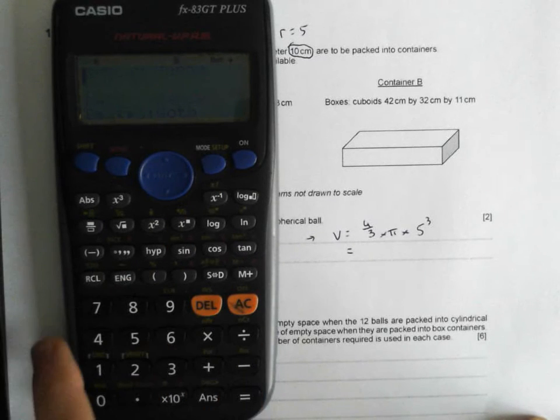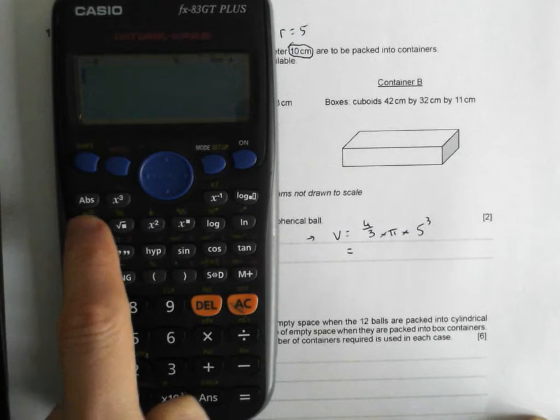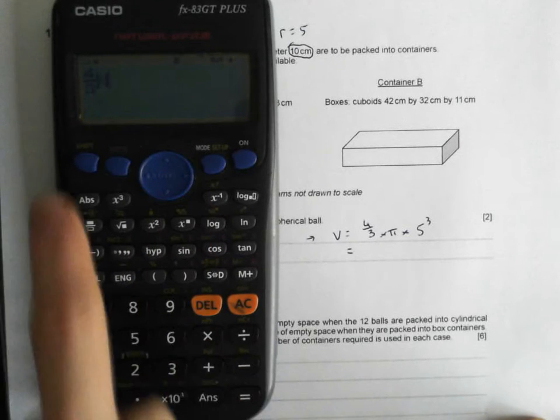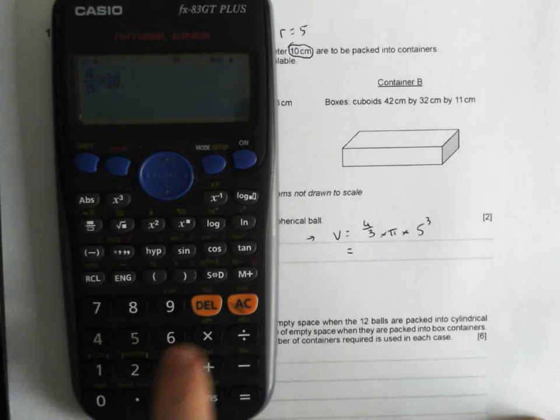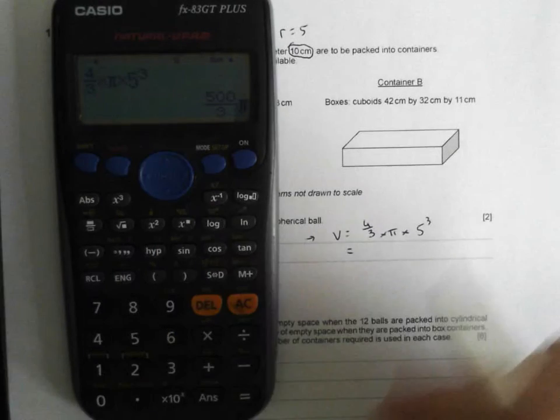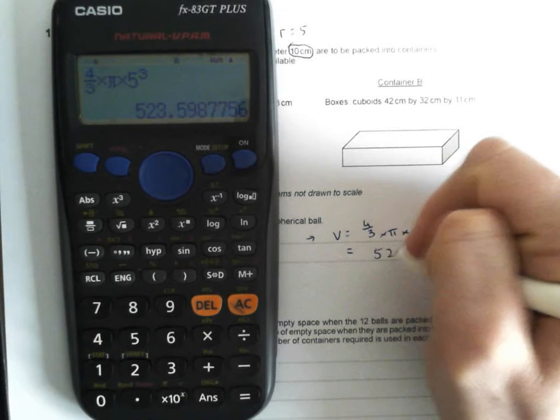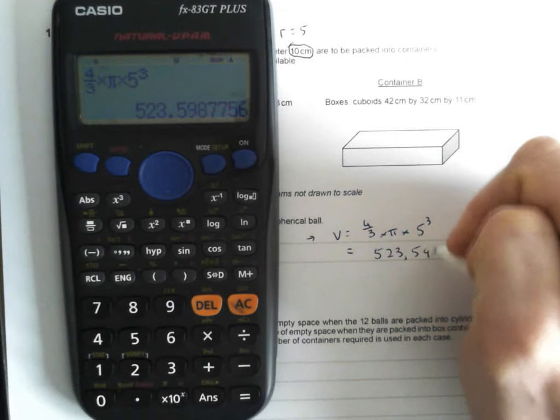Fractions, 4/3 times shift pi times 5, press my little x, and I'm going to remember to press my 3 this time. And that tells me it's 500/3 pi, but if I press my SD button, that comes into 523.5987... units, because it's volume, centimetres cubed.